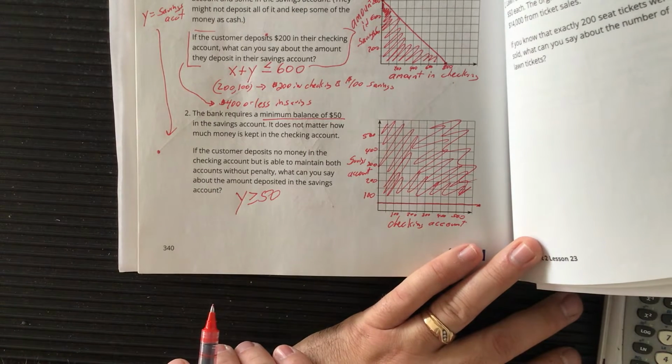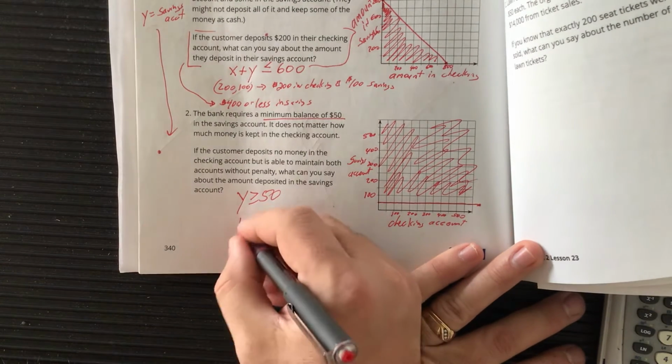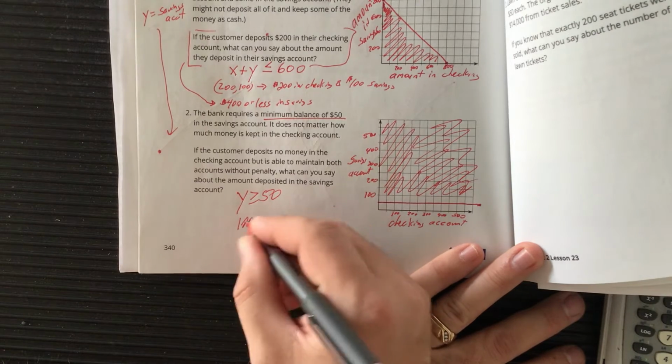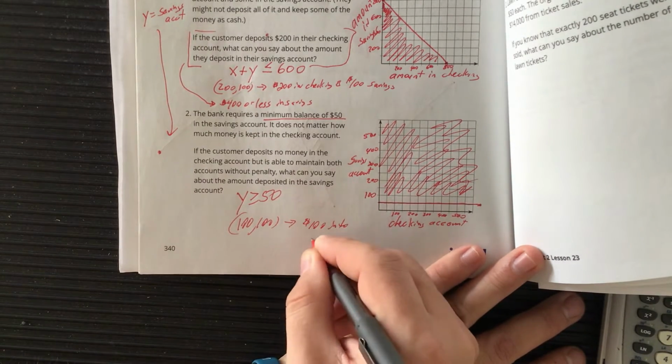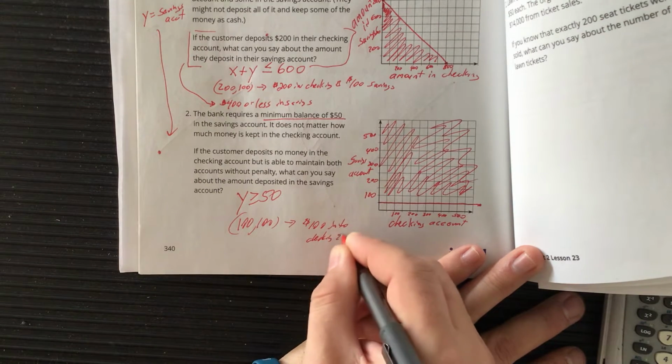Pick a point, say what it means. Let's pick 100, 100. $100 into checking and savings.